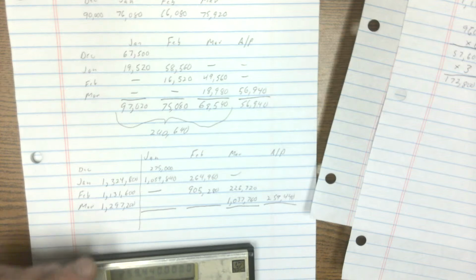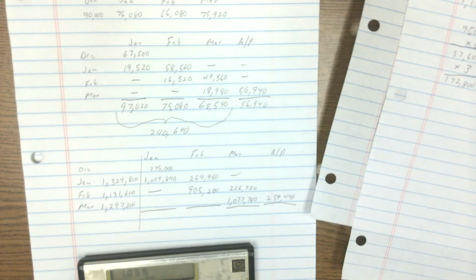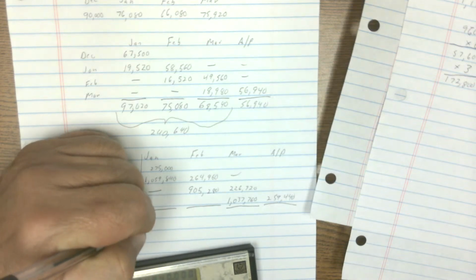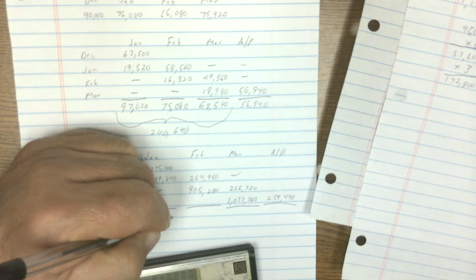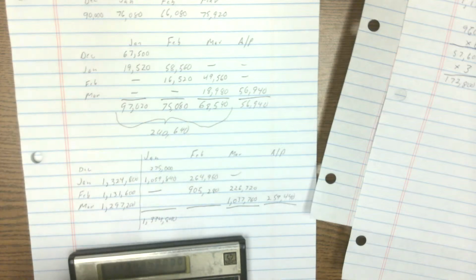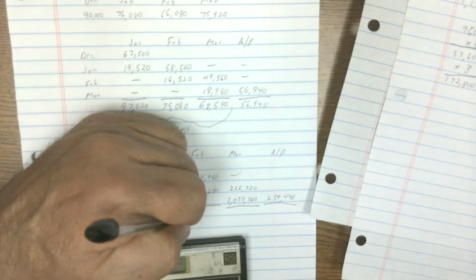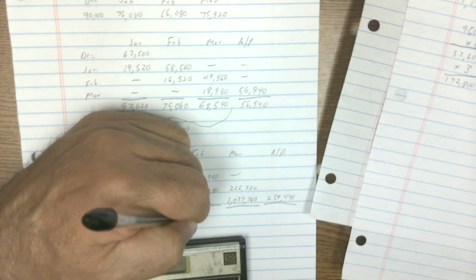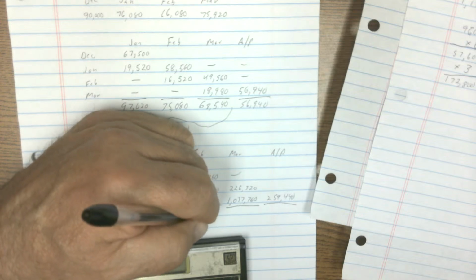And so we get 1,334,840. For February, we get 264,960 plus 905,280 is 1,170,240.